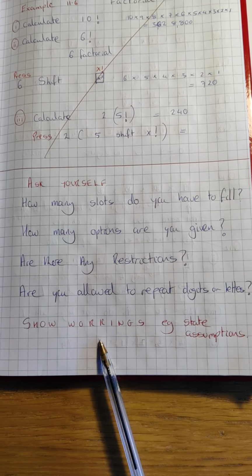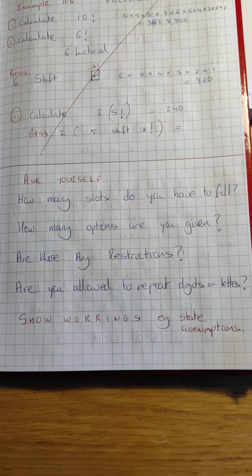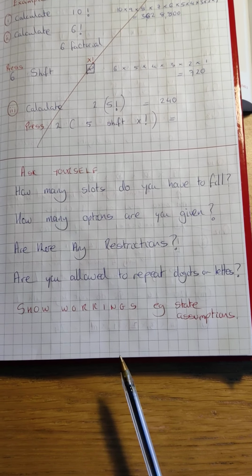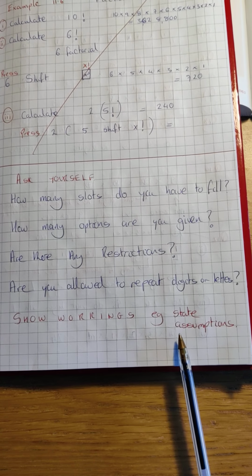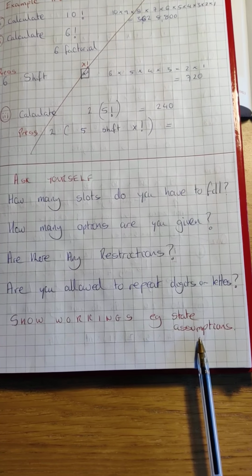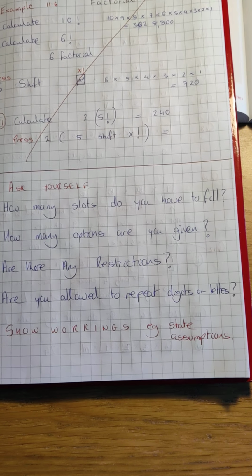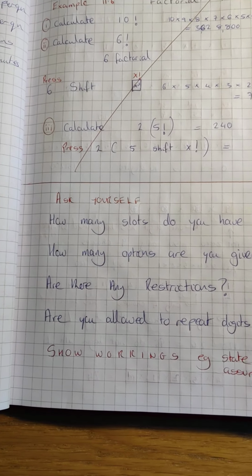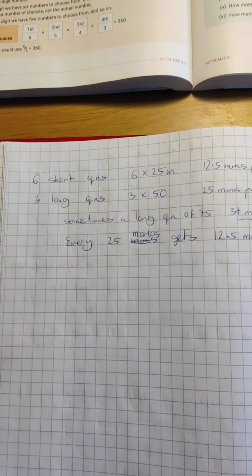And the other thing I will say to you is show your workings. I am going to teach you now how to show your workings. So even if you don't get the completely right answer, you will have shown the examiner that you are going in the right direction. For example, there you can state your assumptions. Now, question 4 is the first one.